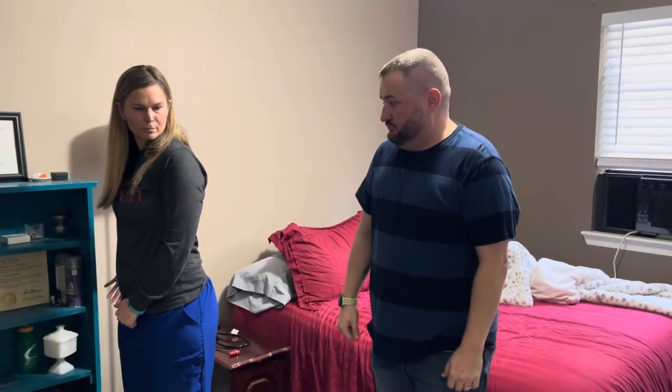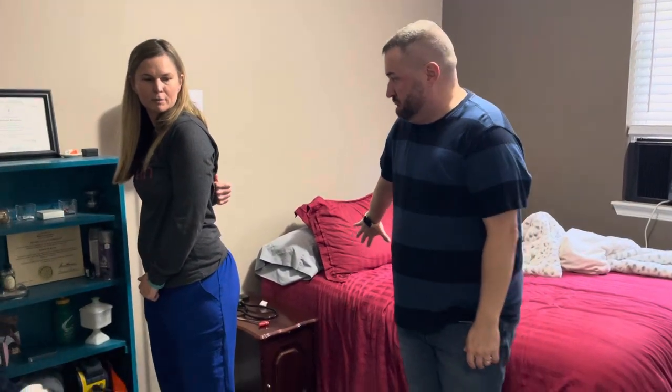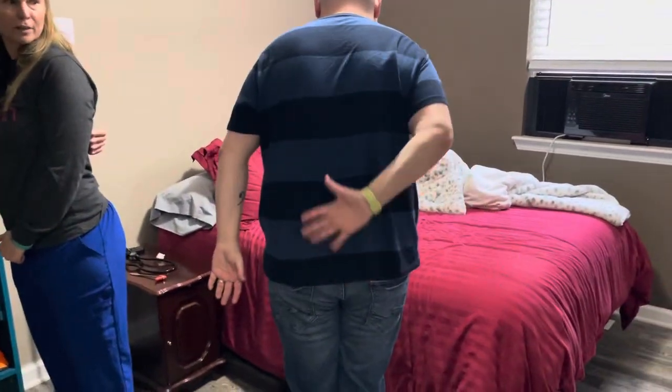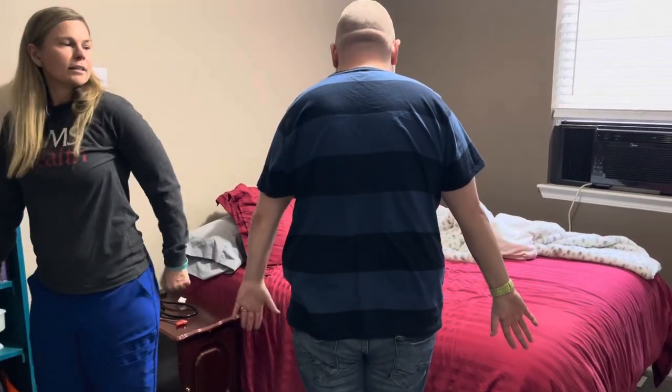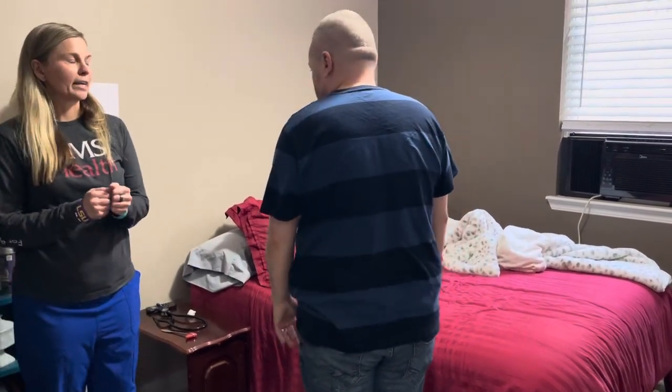We're going to do the internal rotation. I'm going to have you take your hand and touch the bottom of your scapula on both sides. Very good. Other side. Very good. Now we're going to do extension. So arms at 90 degrees and extend outward. Very good. So shoulder range of motion, they are all intact.